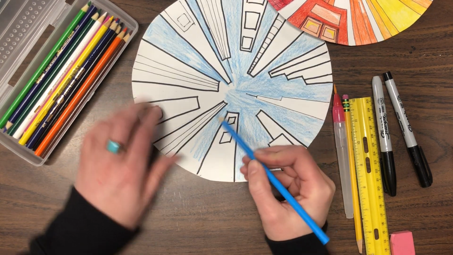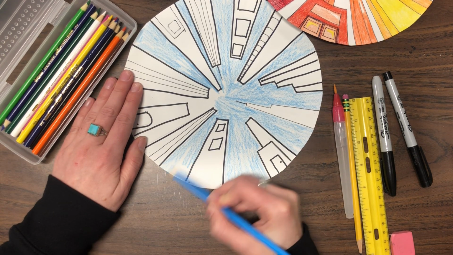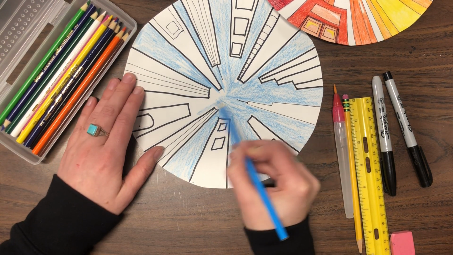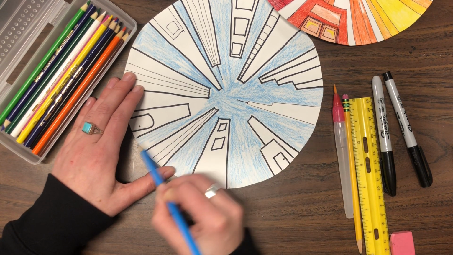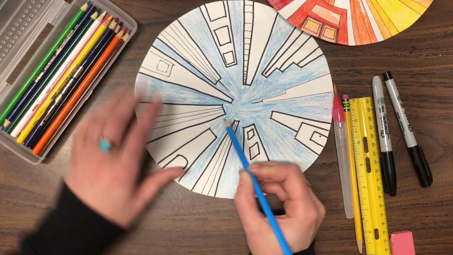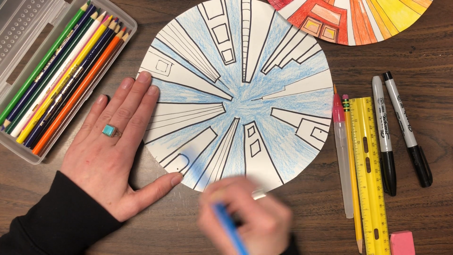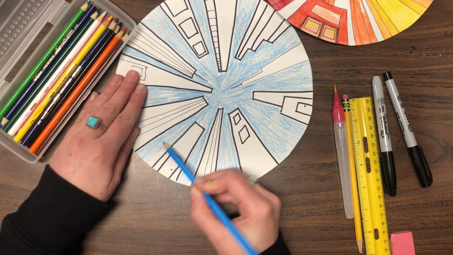Okay, and what I might do is actually add some dark blue in here too to get a deeper, darker sky towards the middle. I might actually make it nighttime or dark.